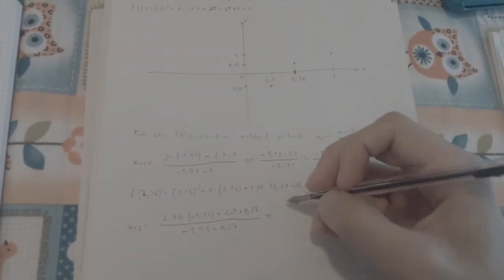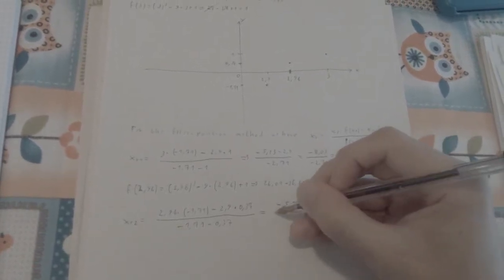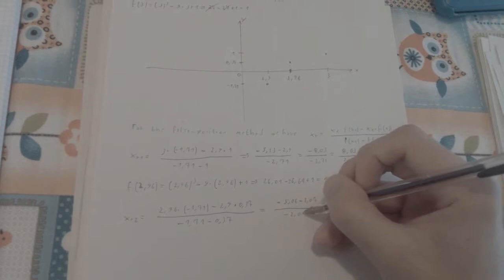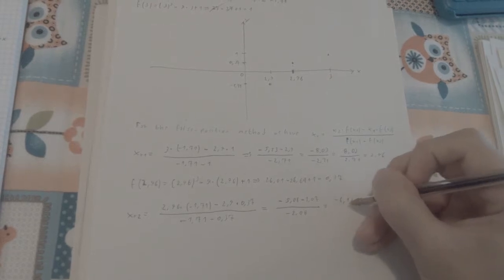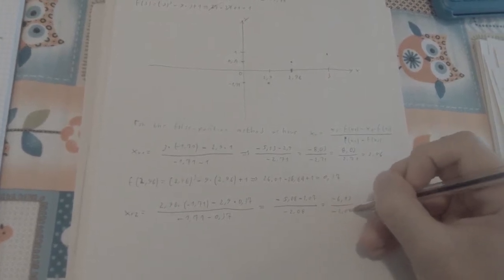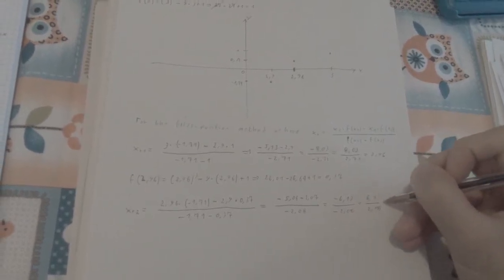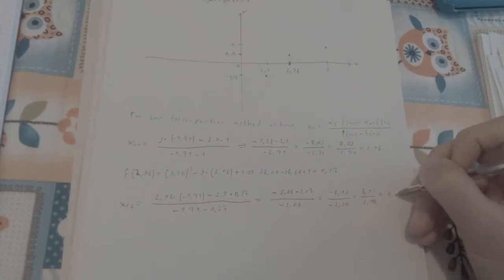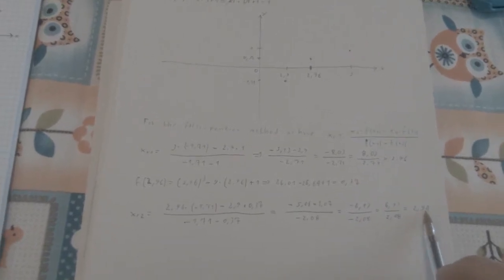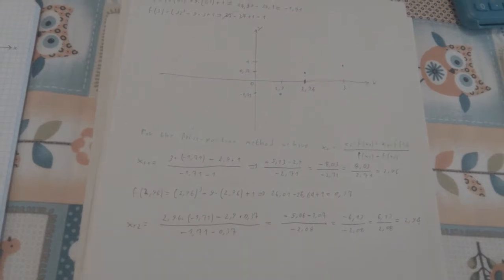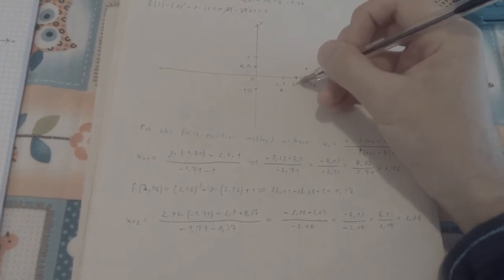So if we compute this, we get negative 5.06 minus 1.07, everything over negative 2.08, equal to negative 6.13 over negative 2.08, which is like saying 6.13 over 2.08, which gives us 2.94. There we go. That's going to be our new value, something like here, 2.94.